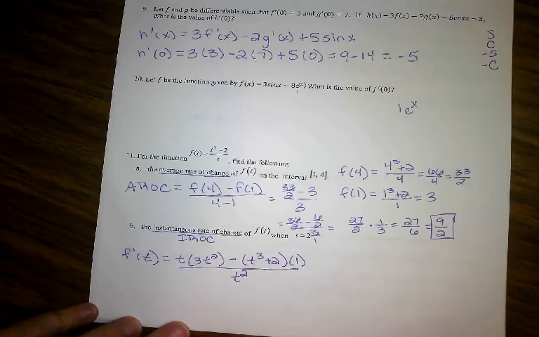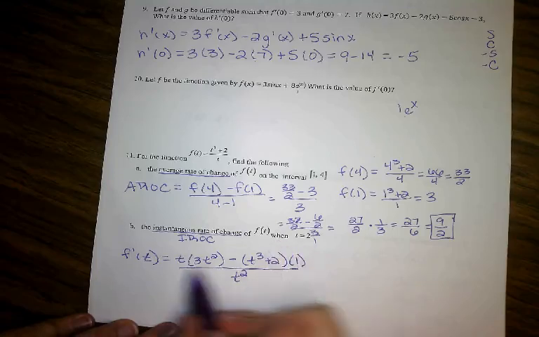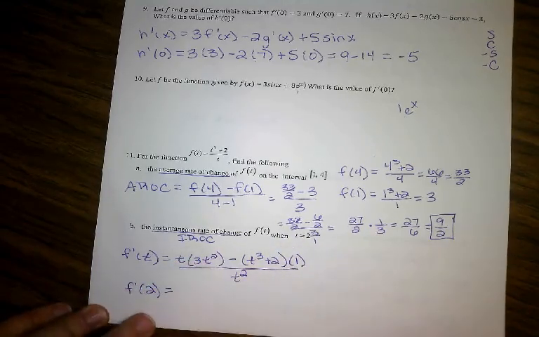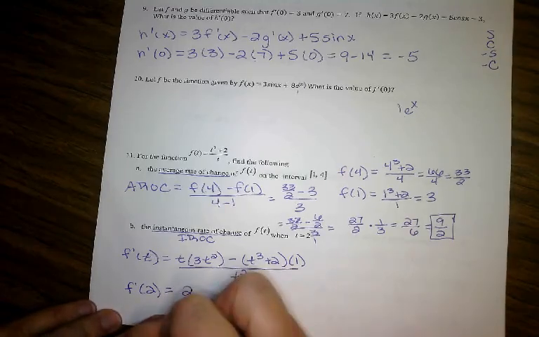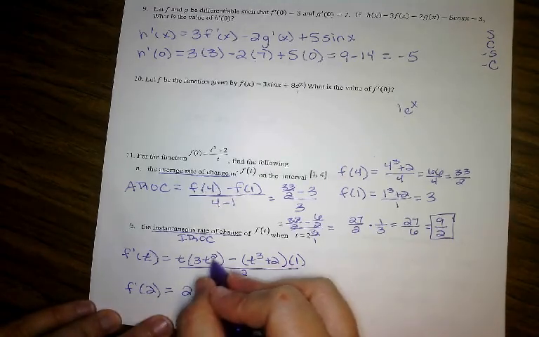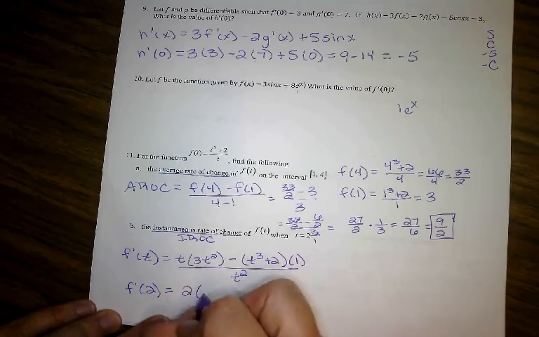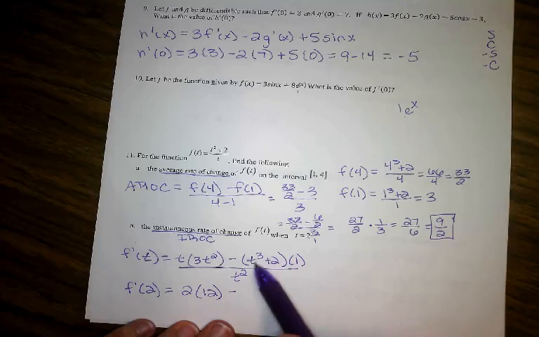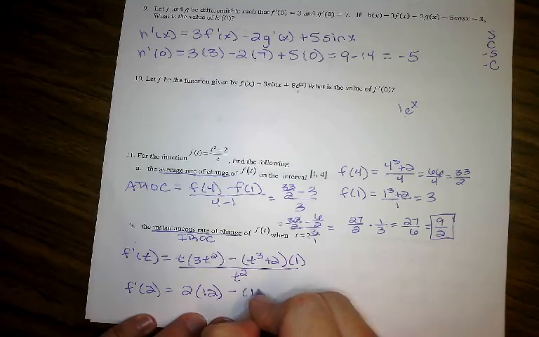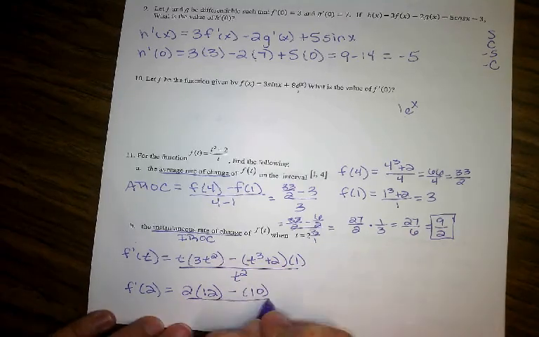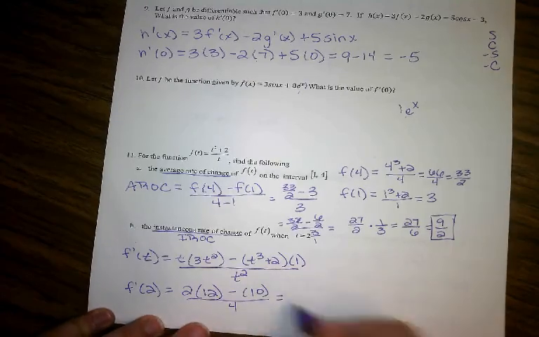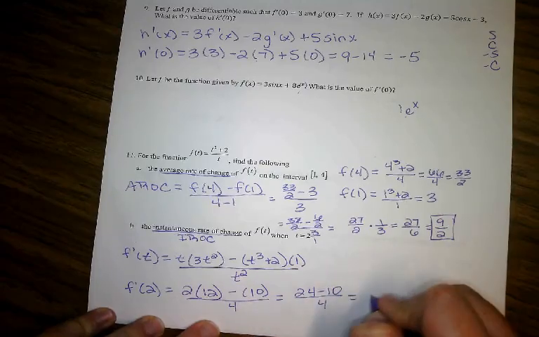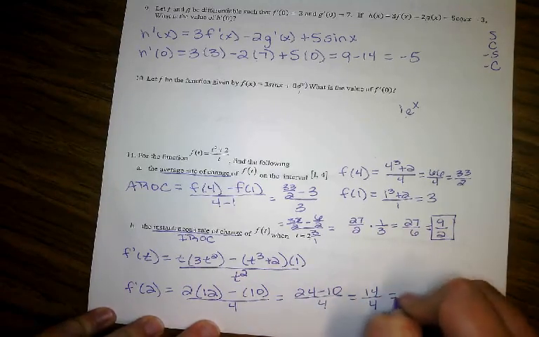Okay, this is my derivative, and then I'm going to plug in 2. Okay, so I have 2. 2 squared is 4 times 3 is 12, so I'm just going to simplify that a little bit. 2 cubed is 8, plus 2 is 10 times 1, and that's 4. So I have 24 minus 10 over 4, 14 over 4, 7/2. Okay?